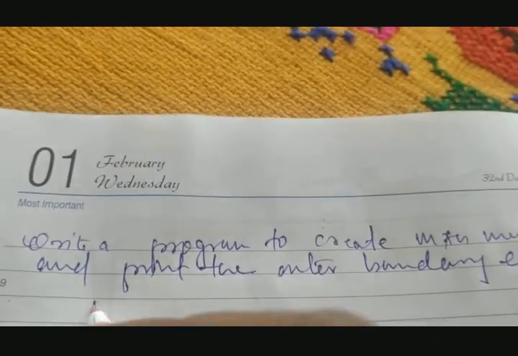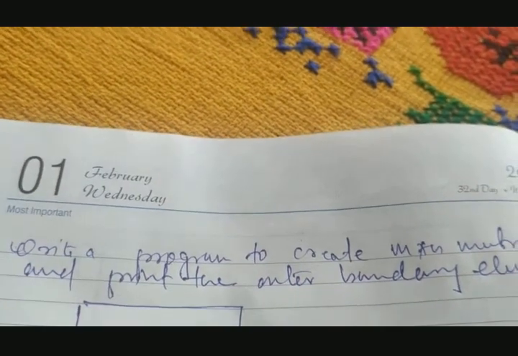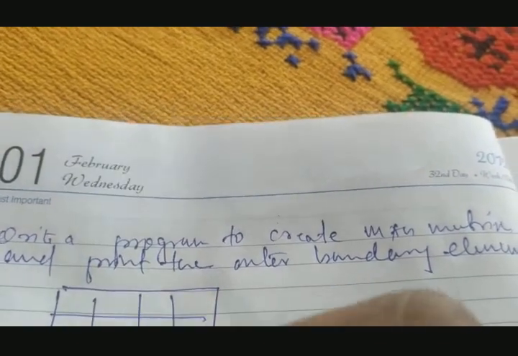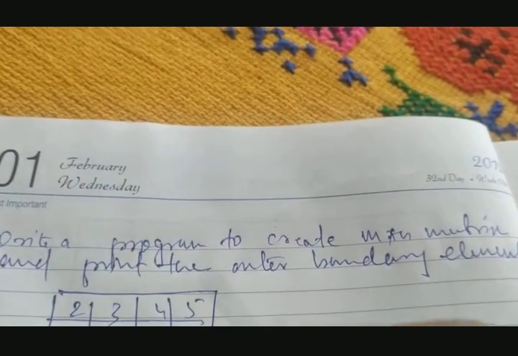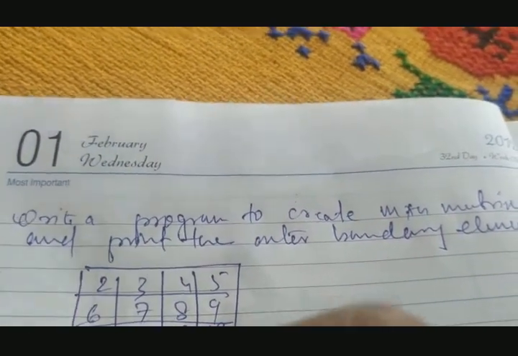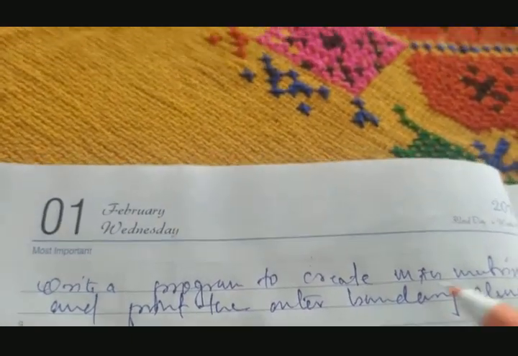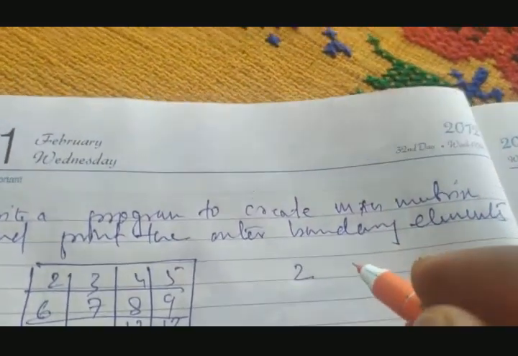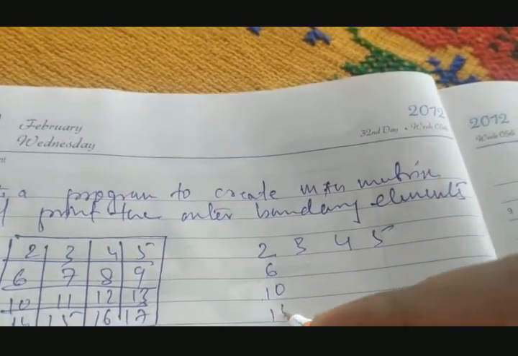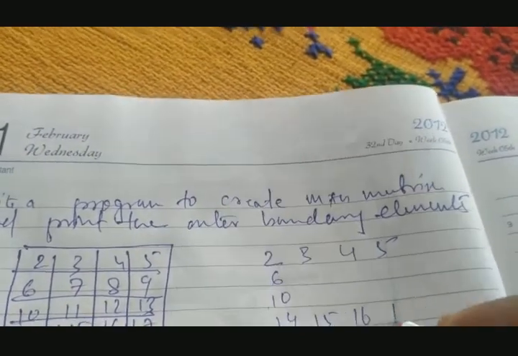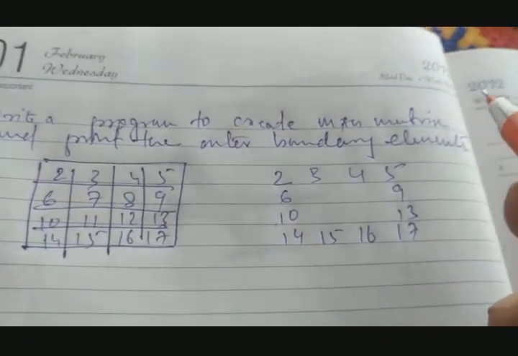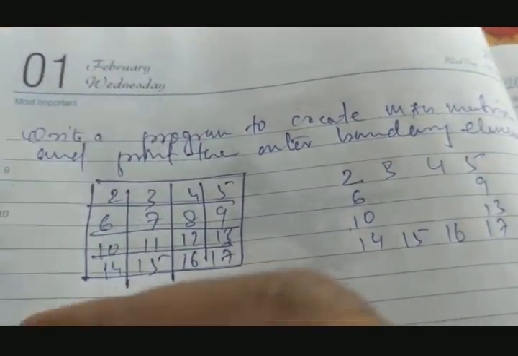So again we go with the 4 by 4 matrix: 2, 3, 4, 5, 6, 7, 8, 9, 10, 11, 12, 13, 14, 15, 16 and 17. We are going to print now 2, 3, 4, 5, 6, 10, 14, 15, 16, 17, 9, 13. This is what we have to print. So let's move on with the program.